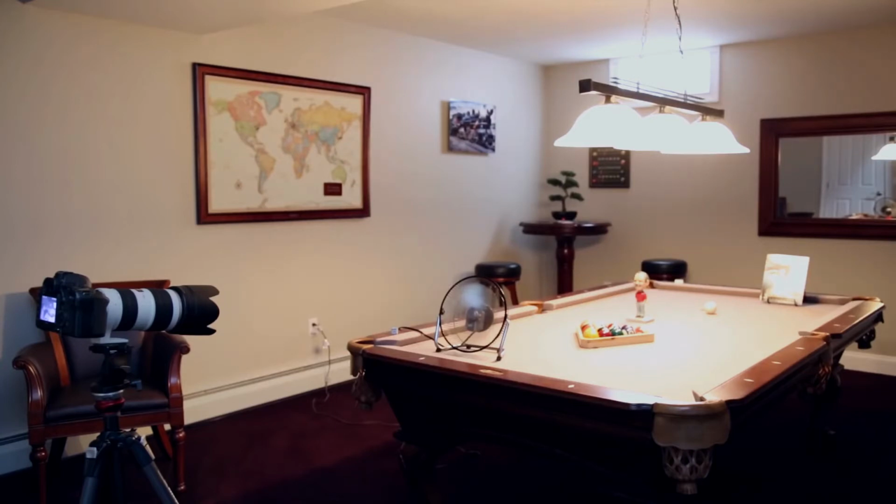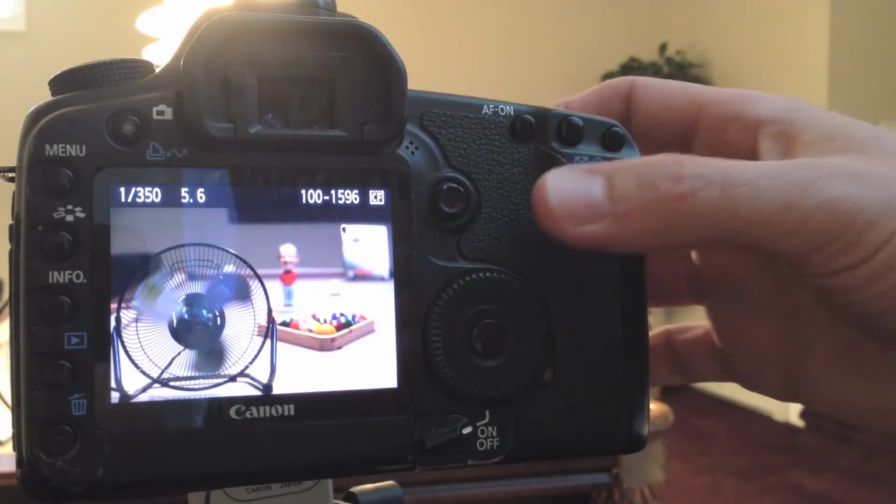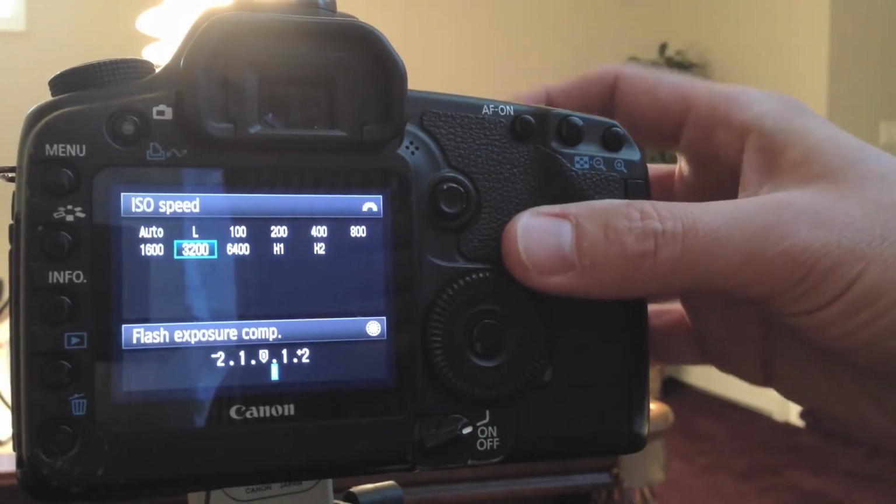Now I'm going to switch back to program mode, which will make everything except ISO automatic. And I'll then take a couple of shots at different ISOs so you can see the effects. You can see here that the camera exposed the picture at 1/350 of a second shutter speed, an exposure of f5.6, and you can see the shots well exposed.